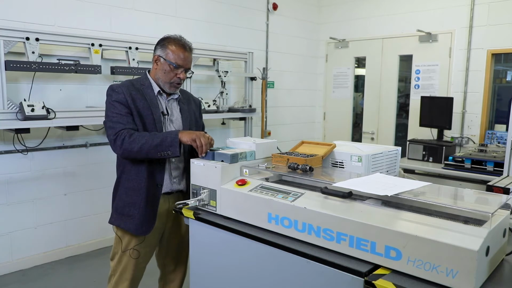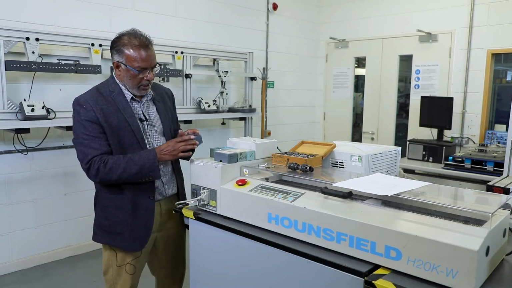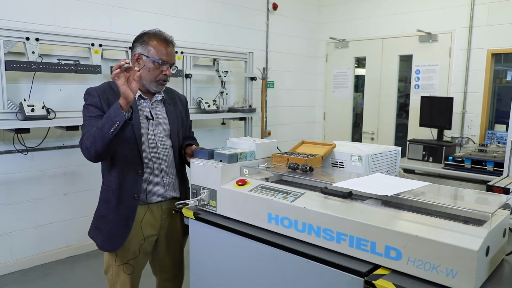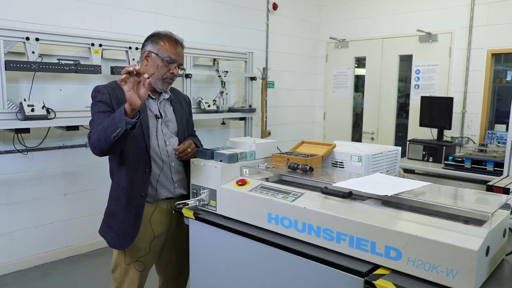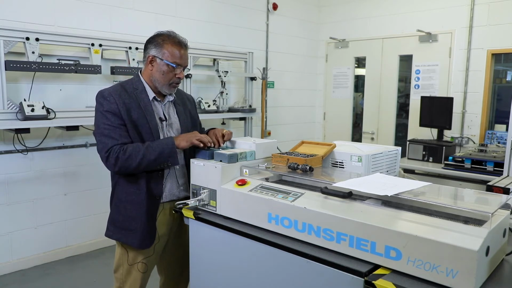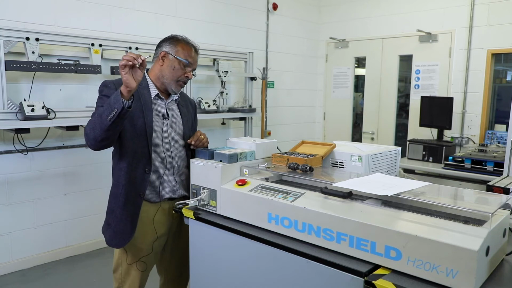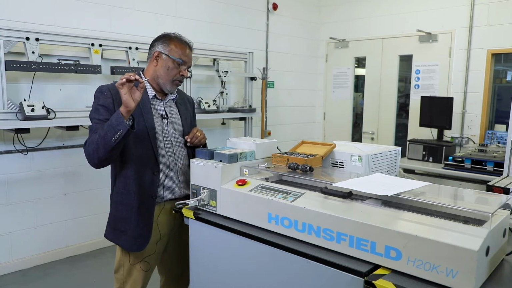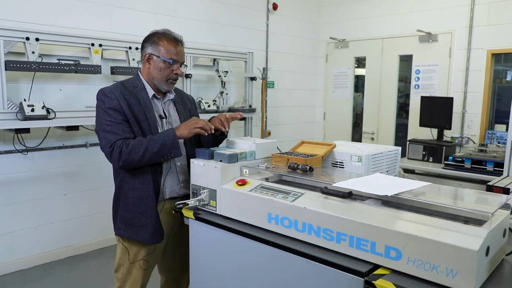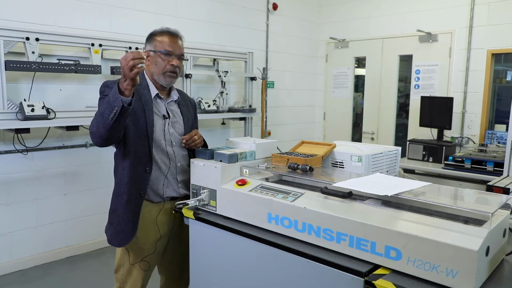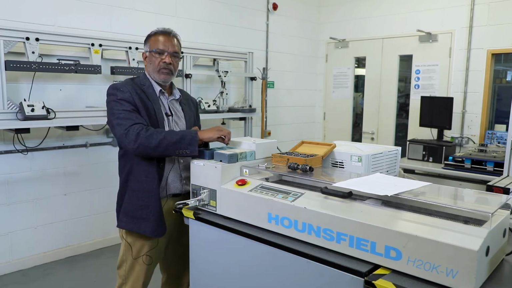These are some of the specimens used in the experiment. This, for example, is 0.5% carbon steel, and this specimen is aluminum alloy HE15, and this is a sample specimen of 70/30 brass. Thank you.